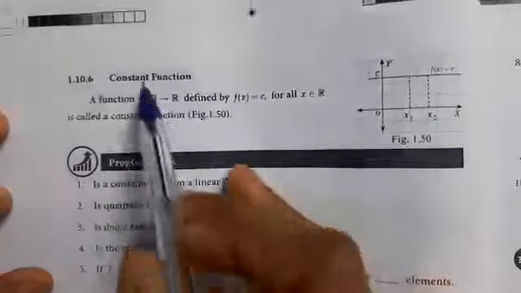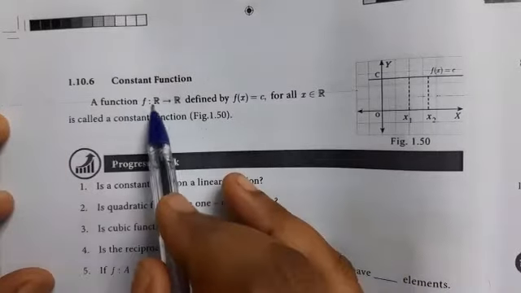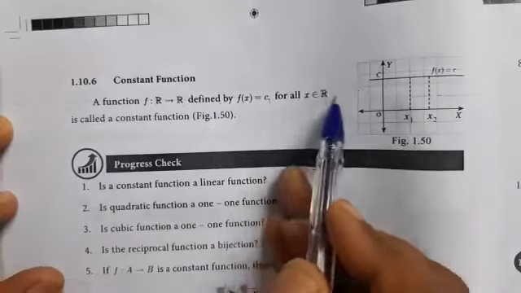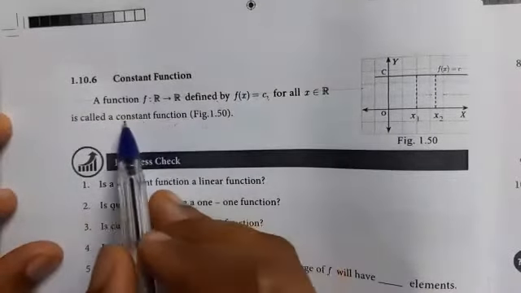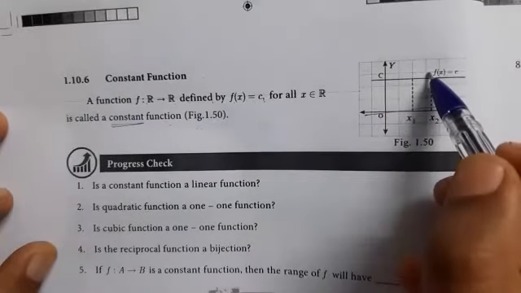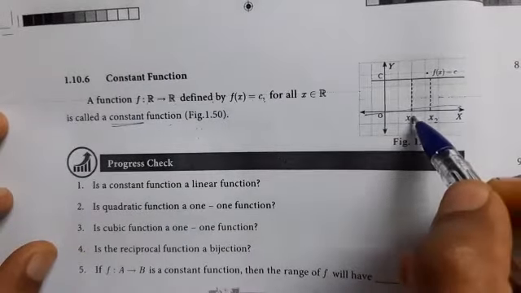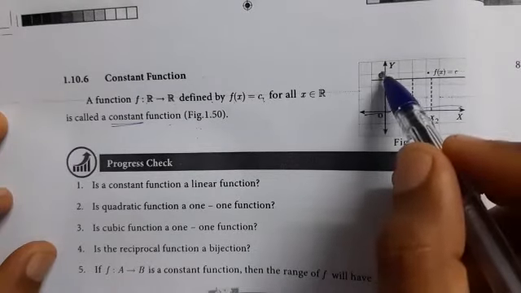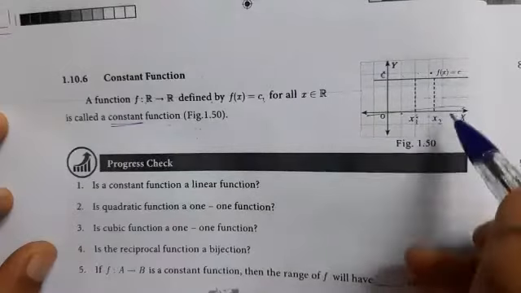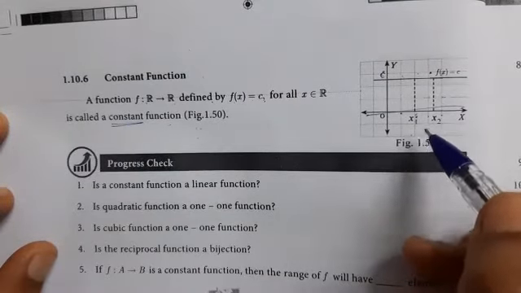One more function, that is constant function. A function f from R to R defined by f of x is equal to c for all x belongs to R is called a constant function. What is the meaning for constant? For all the values, the range is same. If the c is 5, for 1 also 5, 2 also 5, 3 also 5, 4 also 5. That is the meaning for constant function.